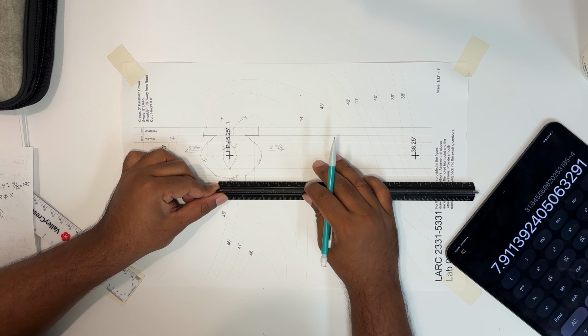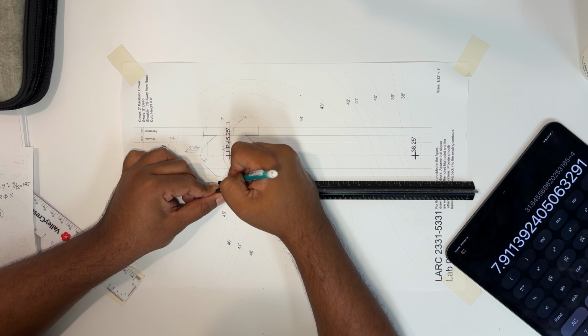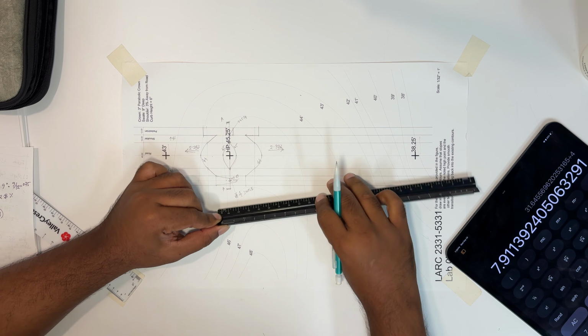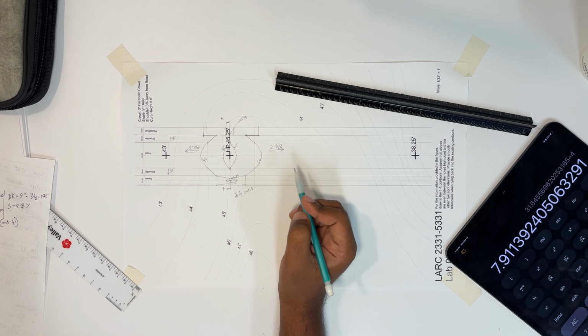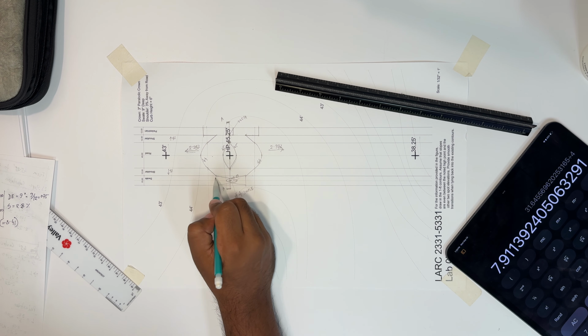So almost an 8. Would be somewhere here. So it would, in an ideal world, look like this. But again, life is tough, so it won't look like this.